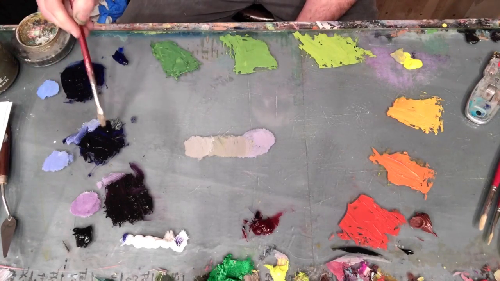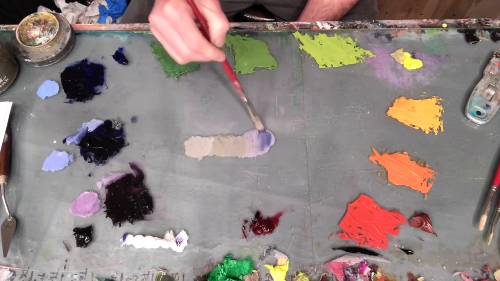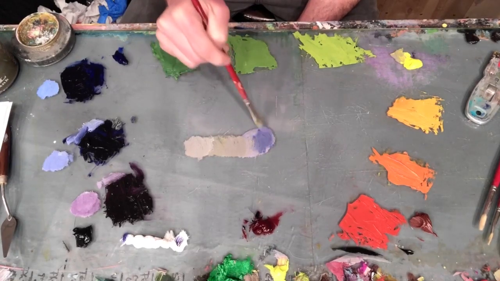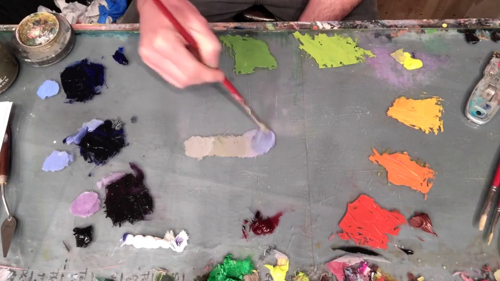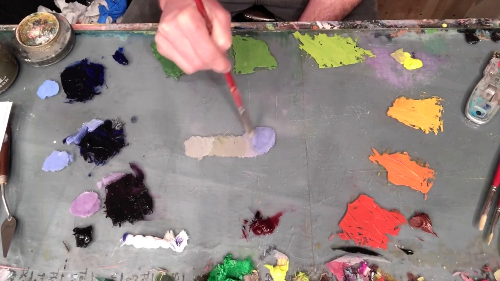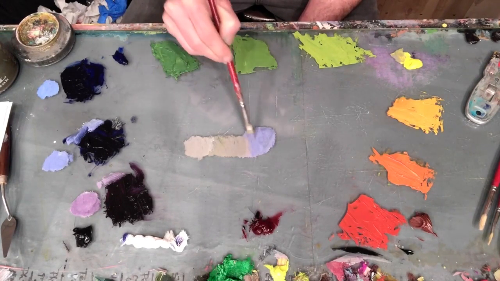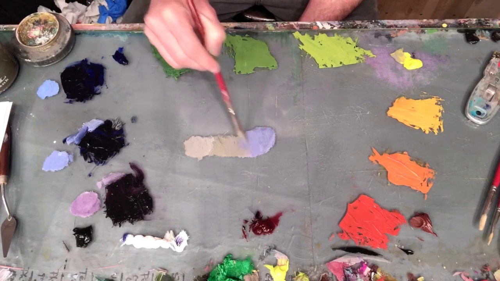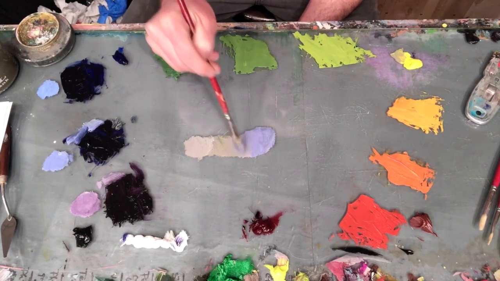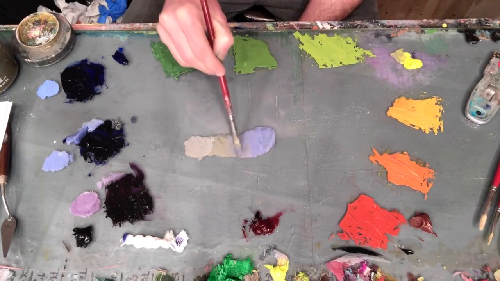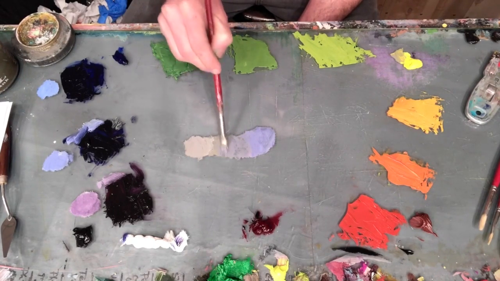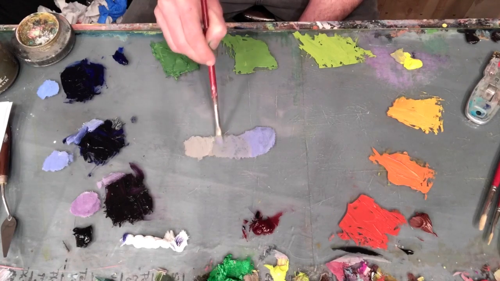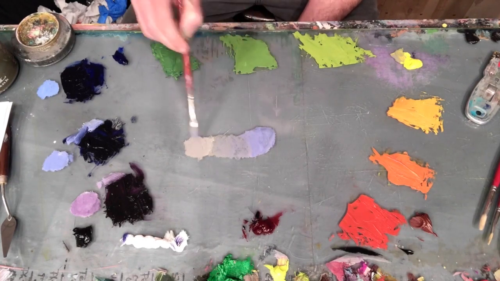I'm going to get a little, so you can see what the intensity looked like at the beginning before I neutralized the whole batch. But this would be the transition as it rolls this way, going from saturated towards neutral.